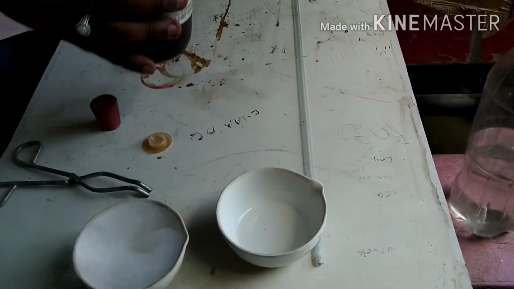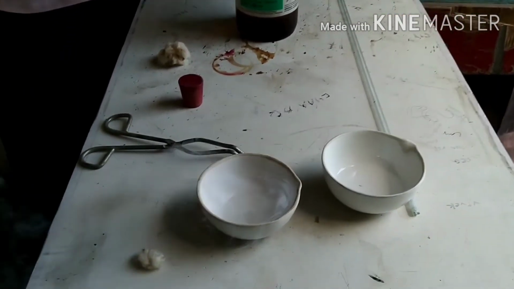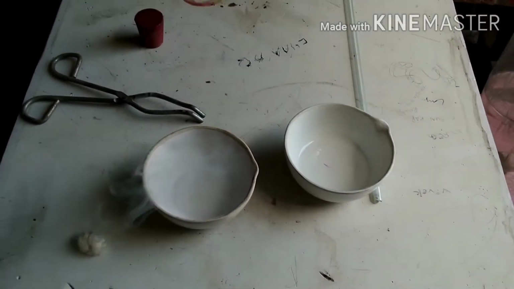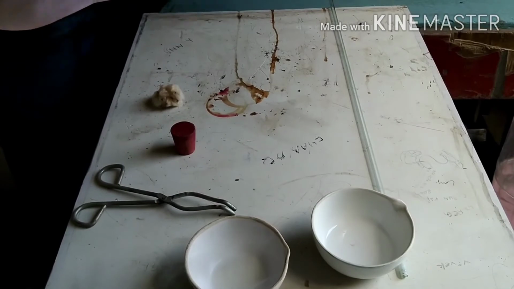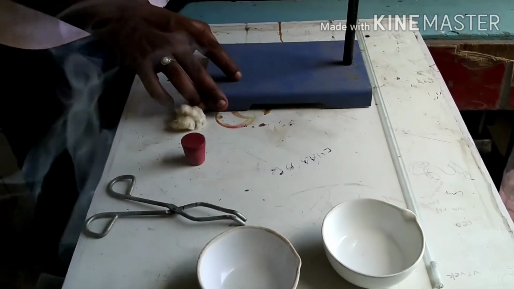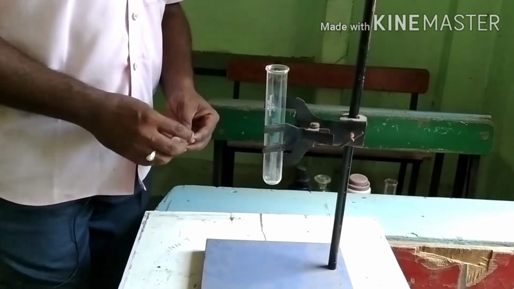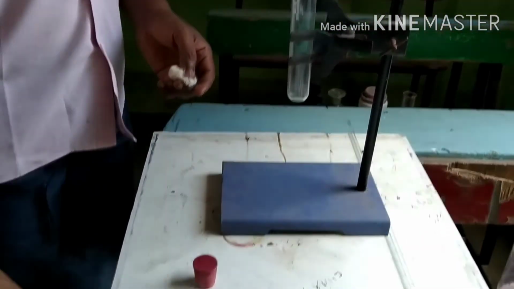So here we can say that in one of the liquids, hydrochloric acid is there, and in another liquid, ammonium hydroxide is there. We should be very cautious while doing the activity. Now, I already kept a stand, and a test tube is there, which I already fixed.